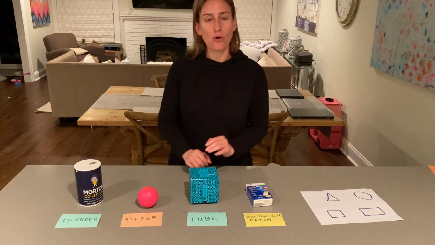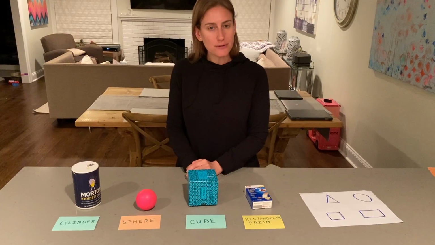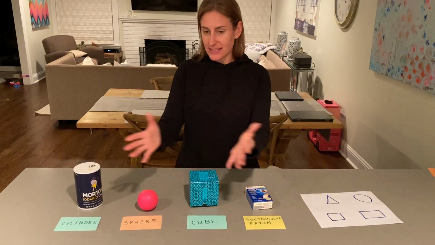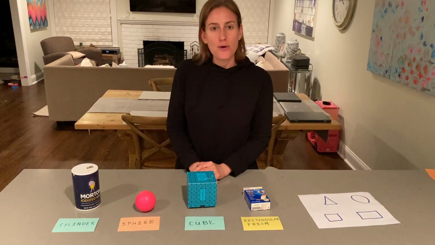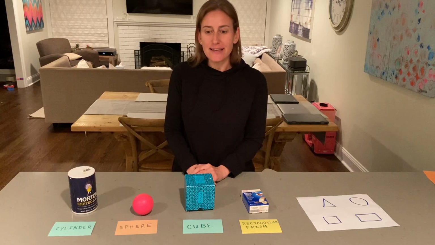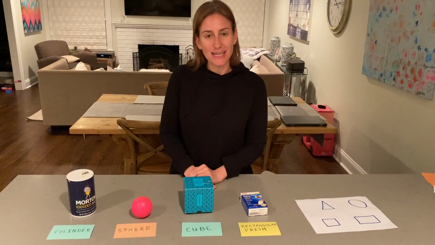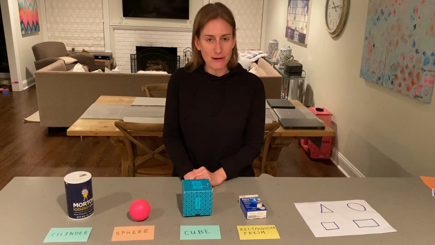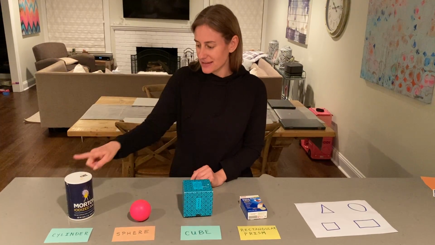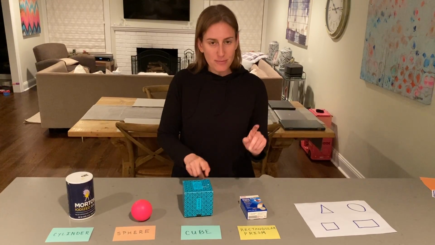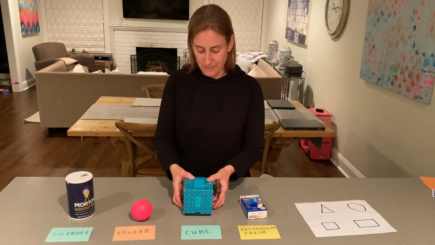If you start to look all around your house and the world around you, I'll bet you start to notice that these shapes are all around. We hope that you will go on a hunt around your house or outside, find these kinds of shapes, take pictures of them, share them with us, and we will be learning all about different three-dimensional shapes: the cylinder, the sphere, the cube, and the rectangular prism.